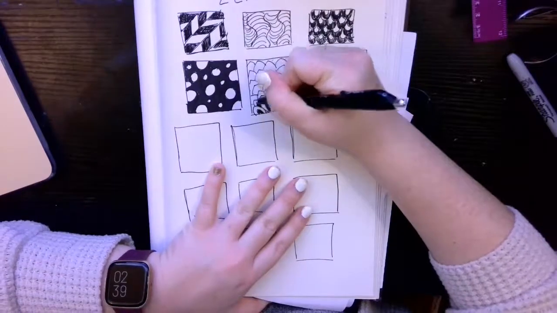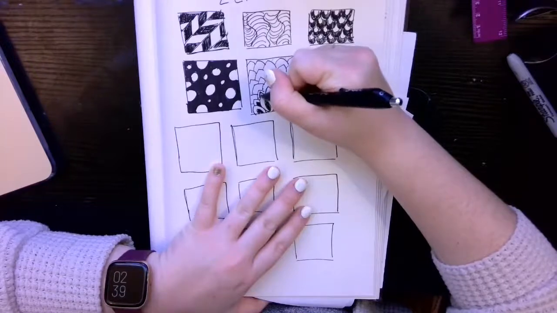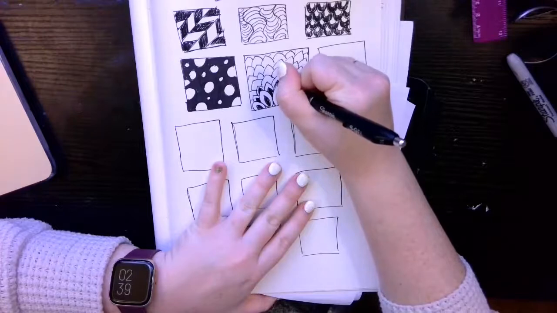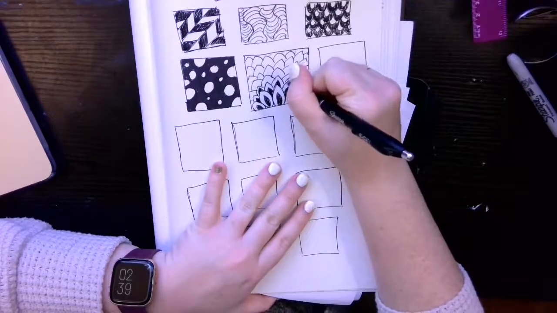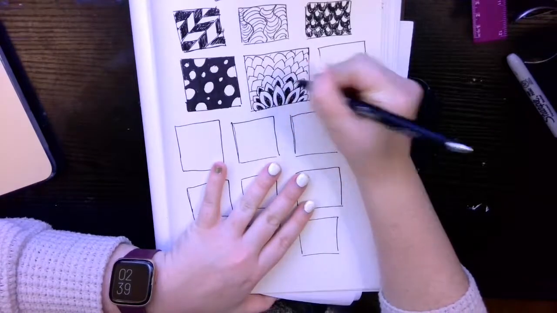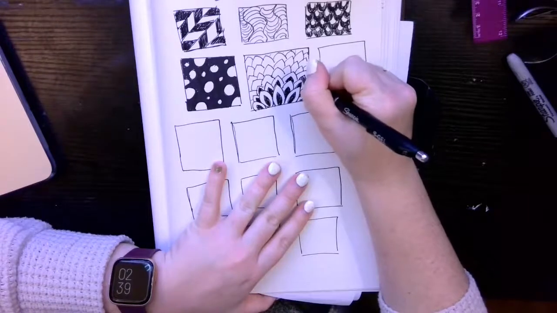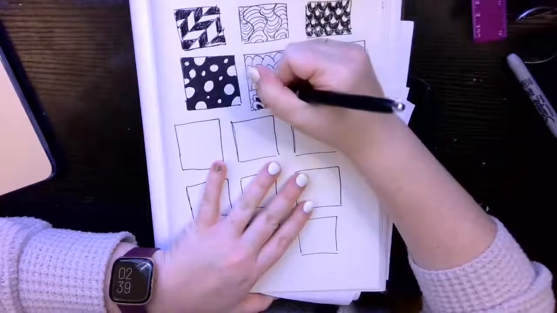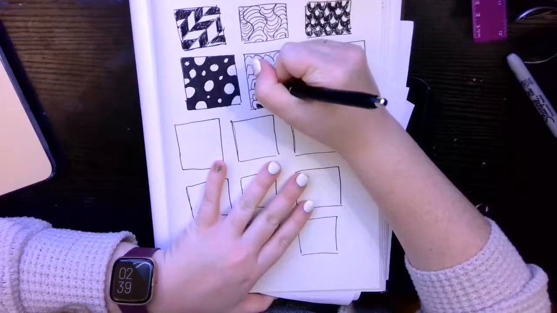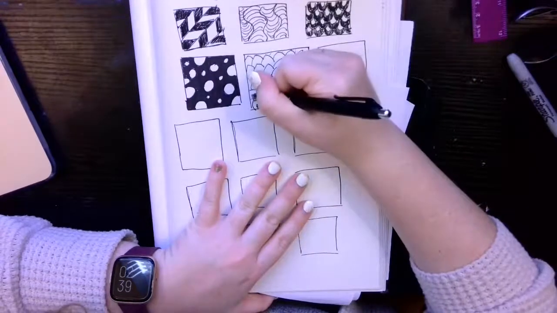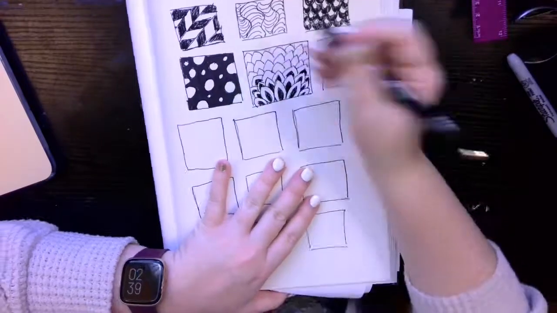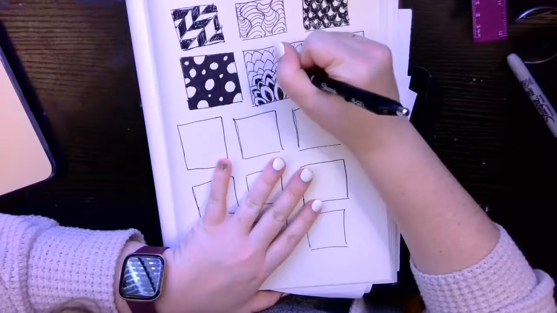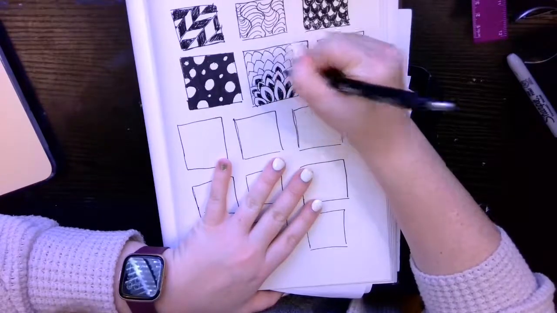I'm going in and I'm filling it and giving it this sense of depth, of deepness, of space and dimension. My eyes get a little dizzying sometimes, but in general, it's really calm to do.